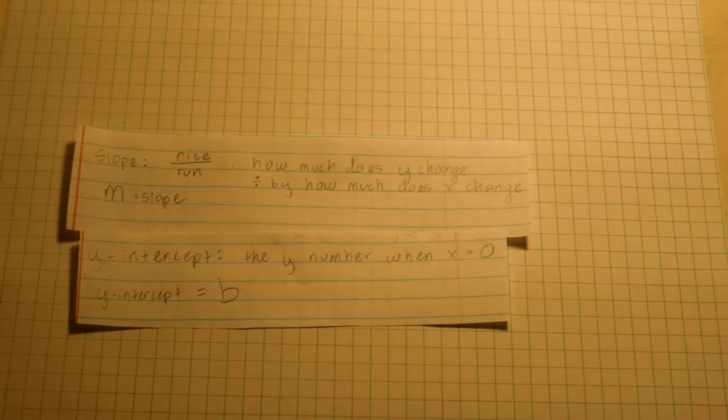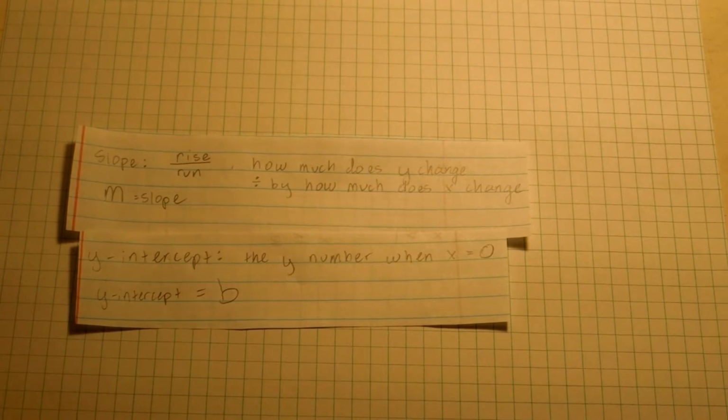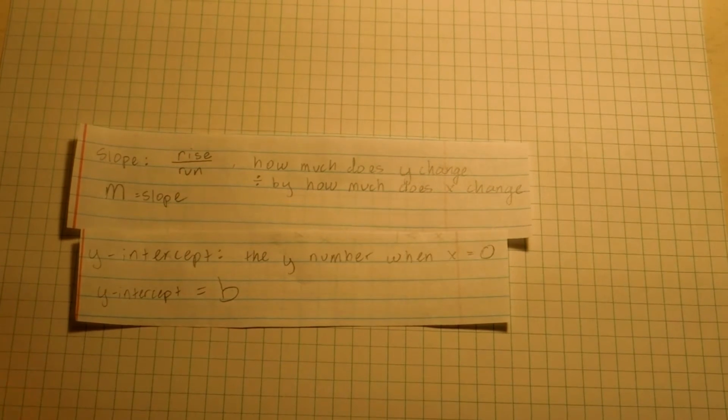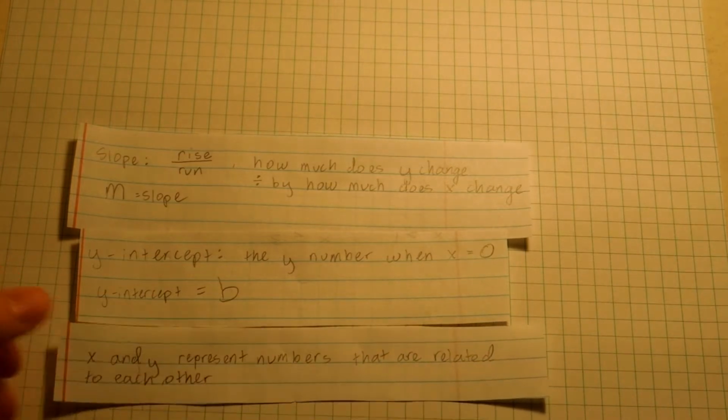Now, let's look at how slope and y-intercepts are shown in equations. Whenever you have an equation with two variables, you have four parts. The x variable and y variable. The x and the y represent numbers that are related to each other.